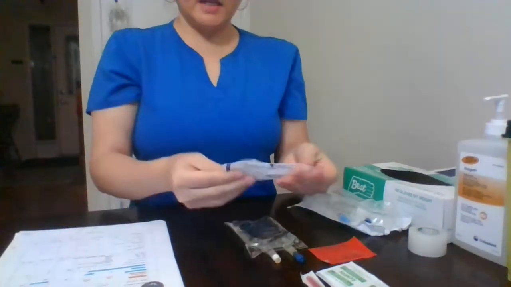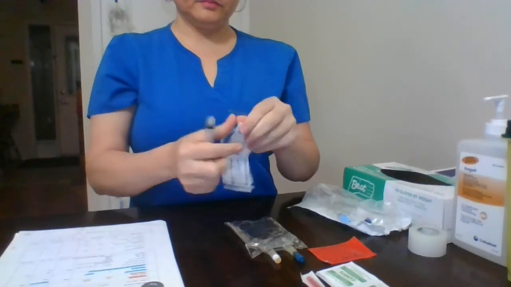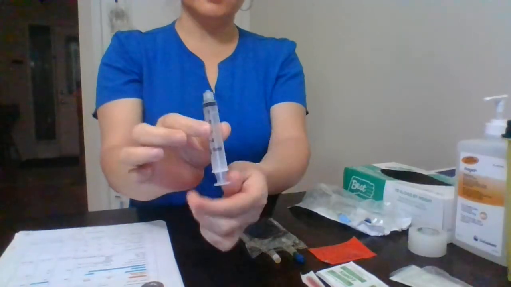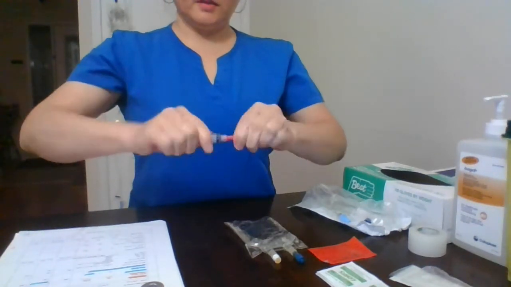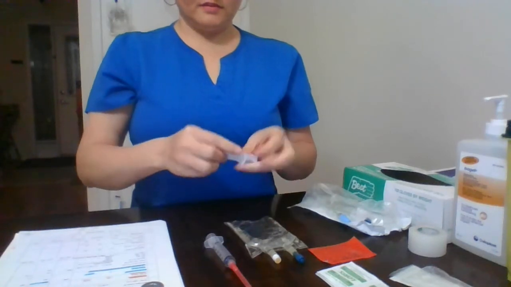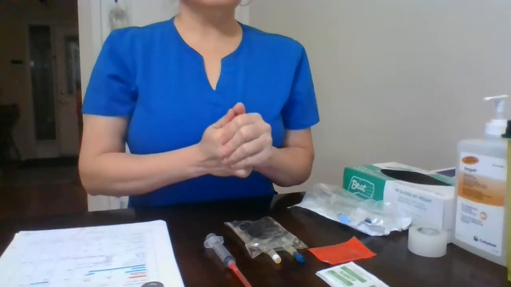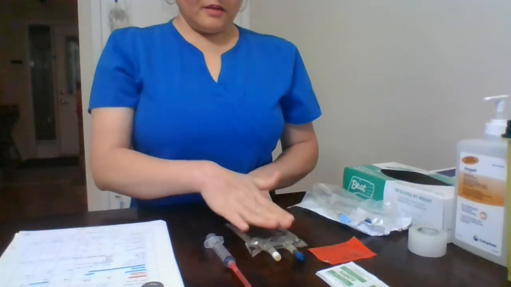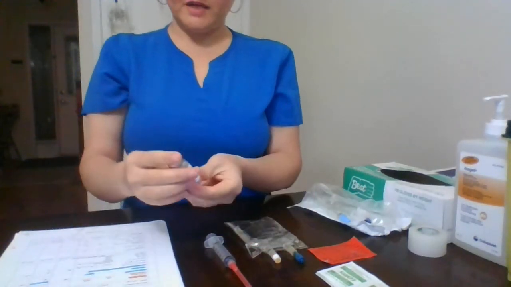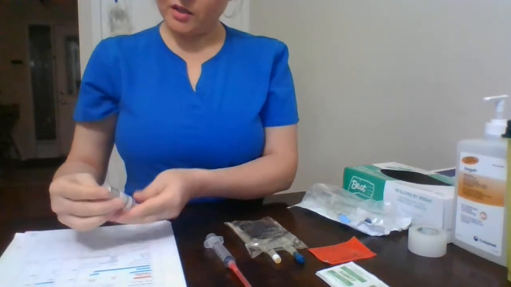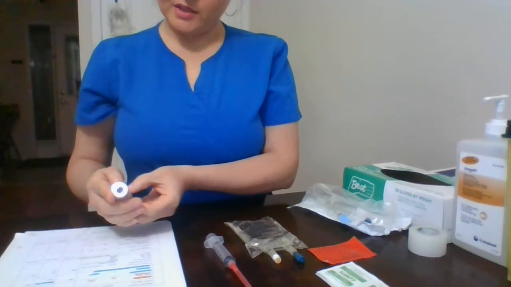So I will take my syringe. I have a 5 ml syringe, and I have my needle, 18 gauge. Once again, I will compare my medication with my MAR, which is 40 milligram of pantoprazole every 6 hours.